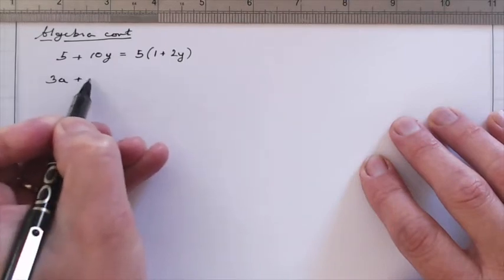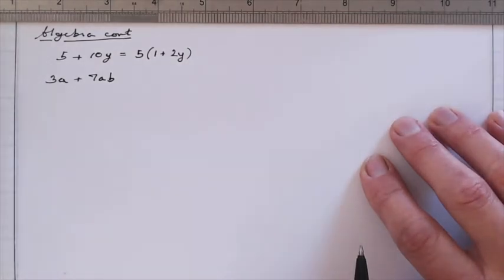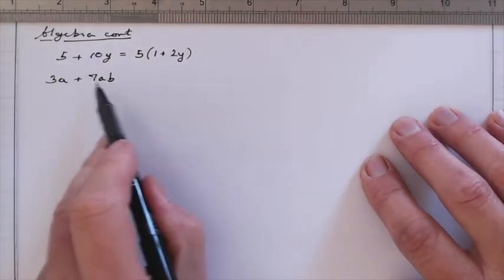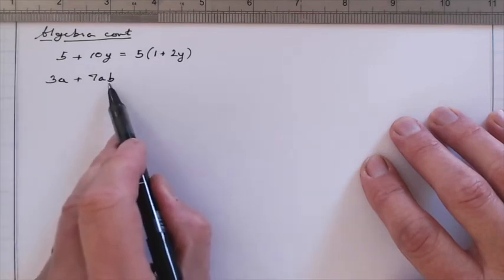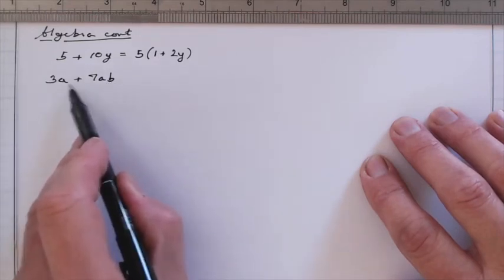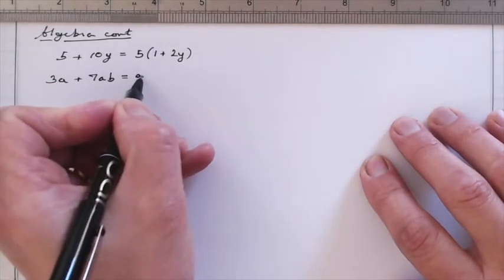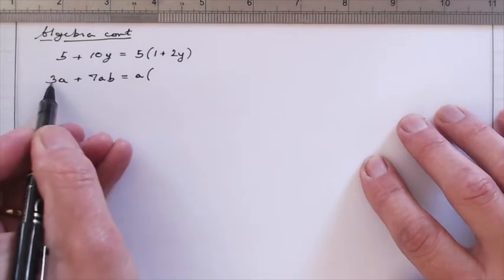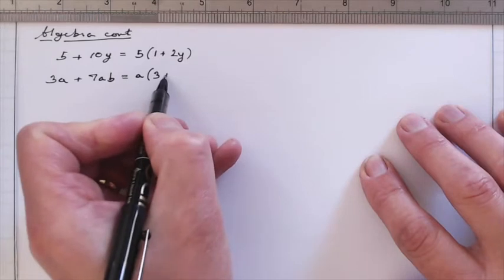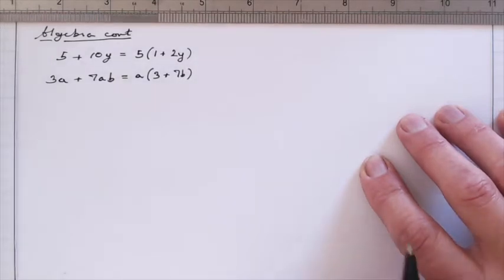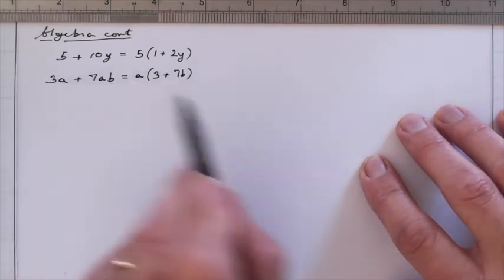3a plus 7ab. What is the common factor between these two terms? Well, 3 and 7 definitely don't have any common factors. b only appears in one term. That's no good, but obviously a is a common factor, so we can take a outside, and then we have 3 for the first term, and the second term we have plus 7b. Okay, and so that's a way of factorising that particular expression.